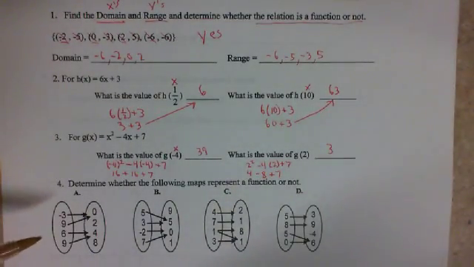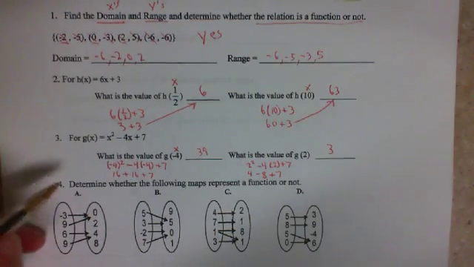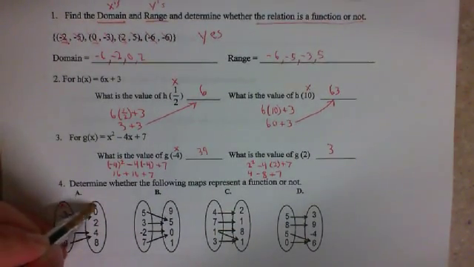So look in this first circle. I'd start by looking at the arrows. So the arrows look like single arrows, so we're off to a good start. I don't see any double arrows off of any of these x values. Remember, x on the left, y on the right, just in case you forget that.